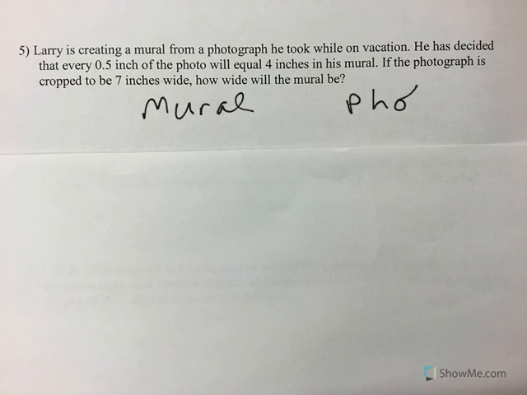Larry is creating a mural from a photograph he took while on vacation. He has decided that every 0.5 inch of the photo will equal 4 inches in the mural. If the photograph is cropped to be 7 inches wide, how wide will the mural be? Okay, so I'm going to say we are comparing the mural and the photo. And then they talk about a scale, and then they talk about the width.